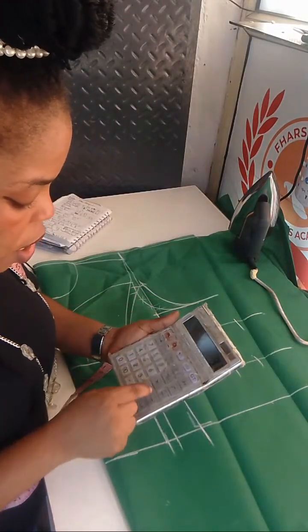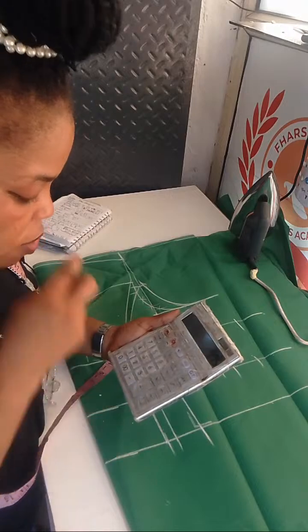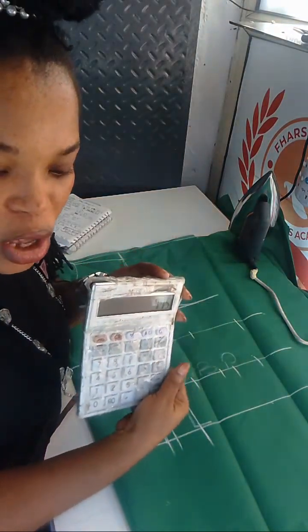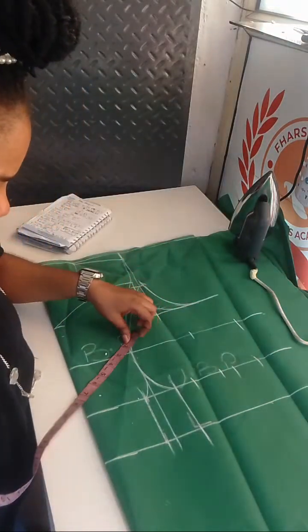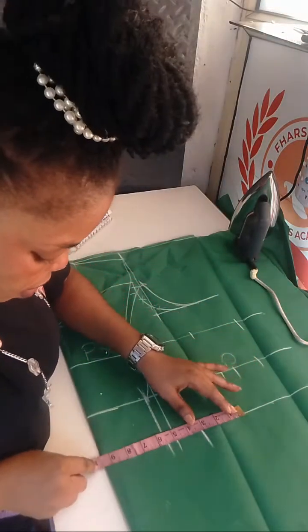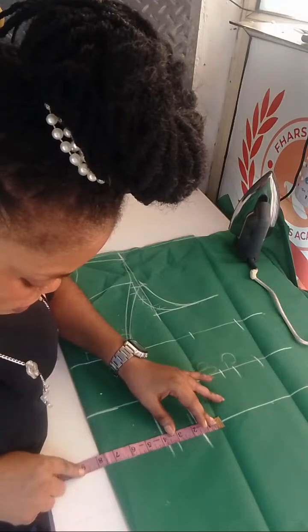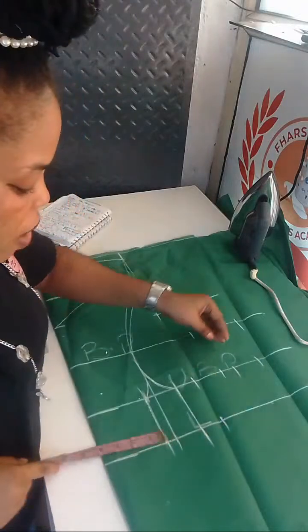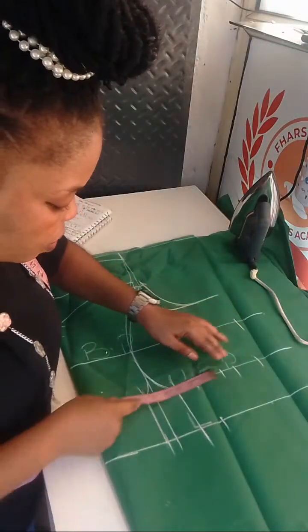Okay, 31 divide 4 equal to 7.75 inches. So we input it, 7.75 inches.